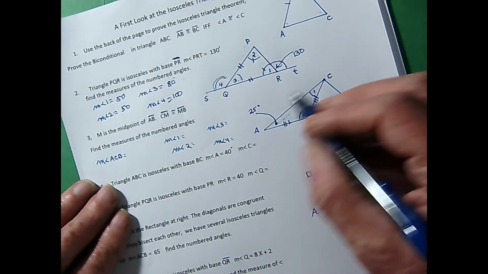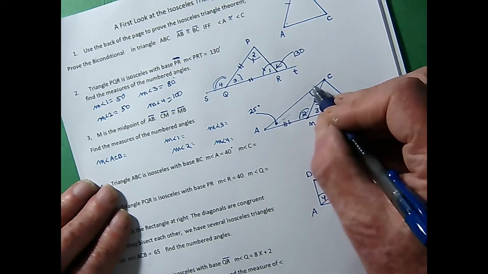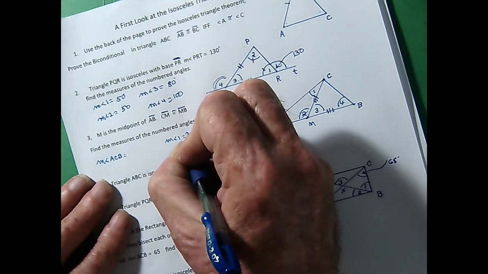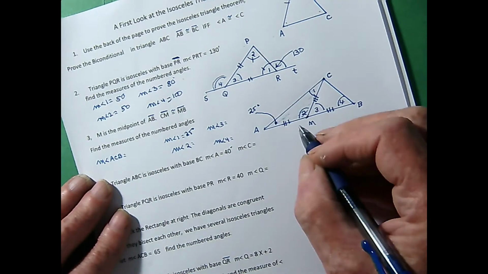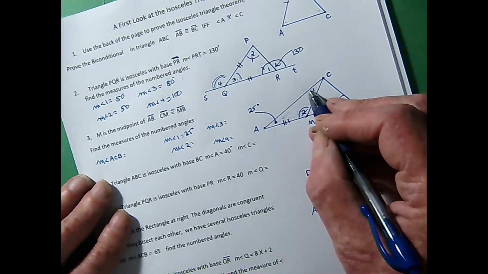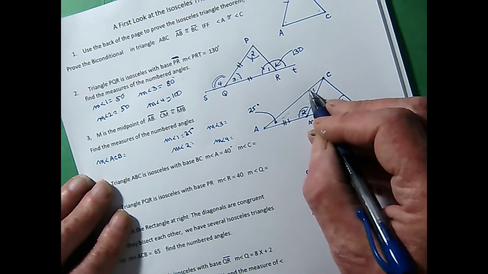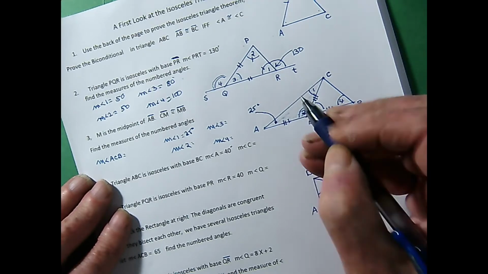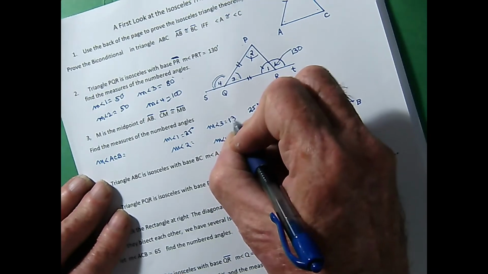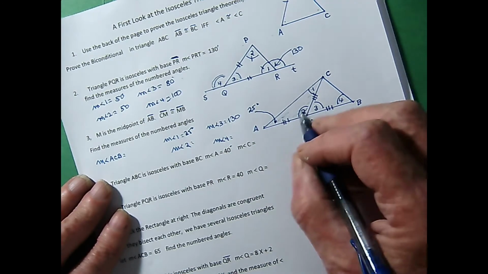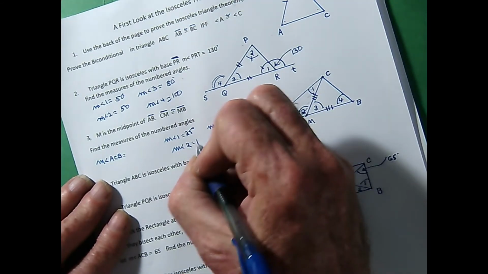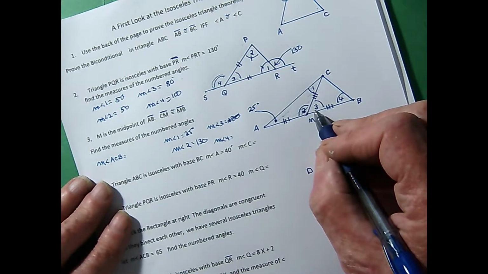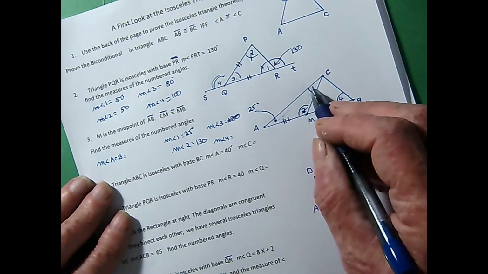Angle 1 and angle A are base angles of this isosceles triangle. Angle 1 would also be 25. What about angle 2? Well, that's the vertex angle. 25 and 25 gives me 50. That would leave 130 for this one. Angle 2 should have been 130. Getting a little ahead of myself with angle 3. Angle 3 is going to have to be 50, the sum of the remote interiors.